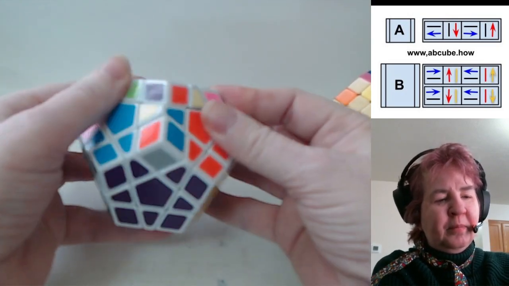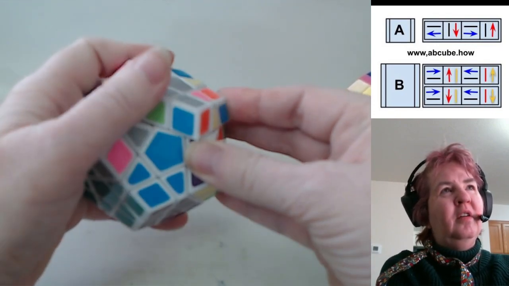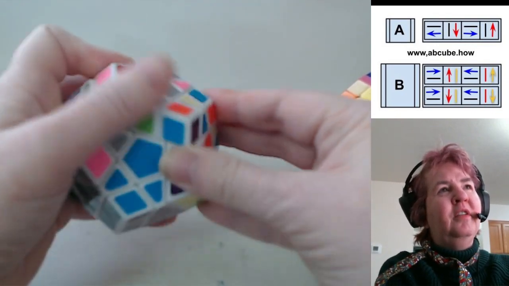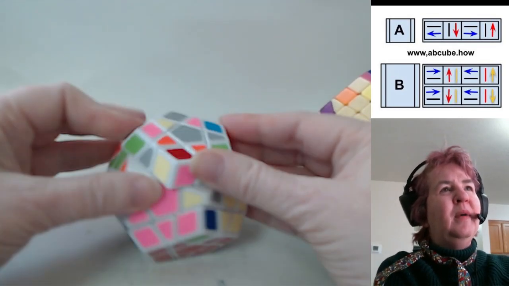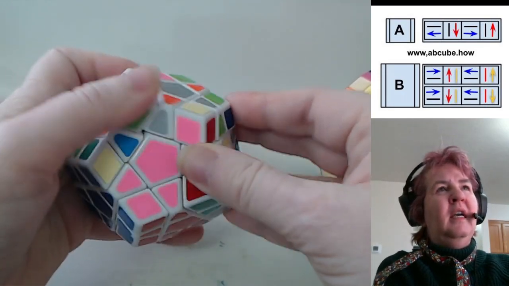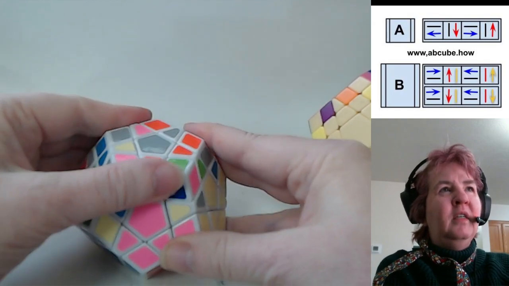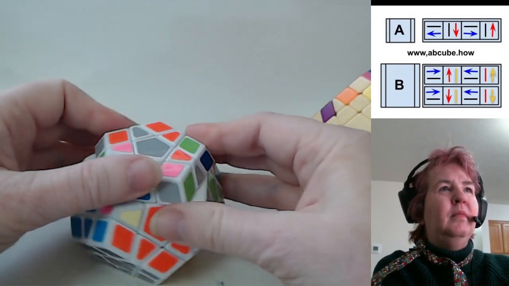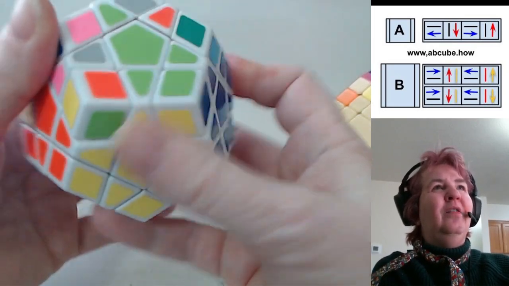So here's purple, comes above it, drop it down, use formula A or its inverse to drop it down. Here's red, drop it down. It is formula A, but I can see more of the cube if I have it face down. So it's the sexy move.